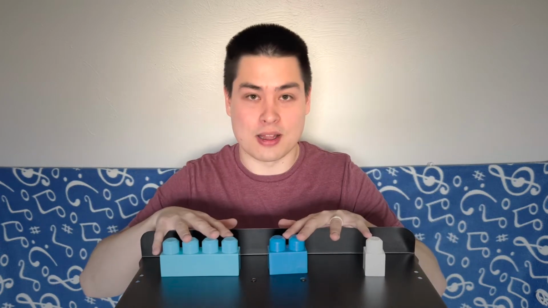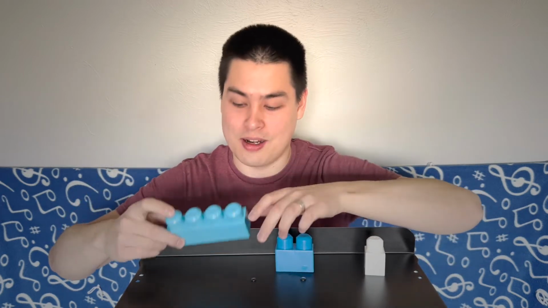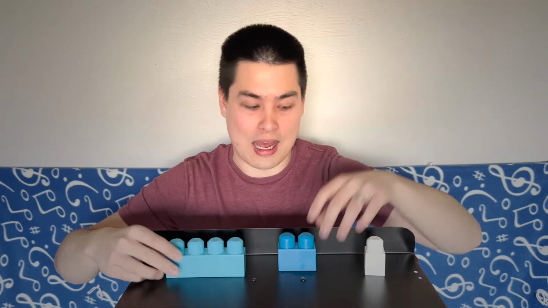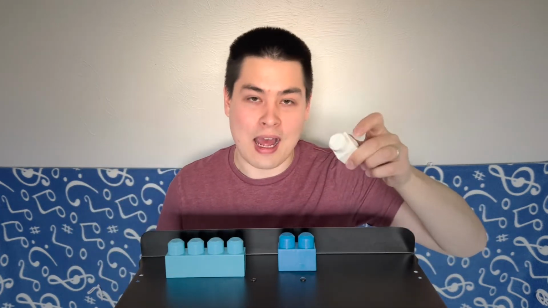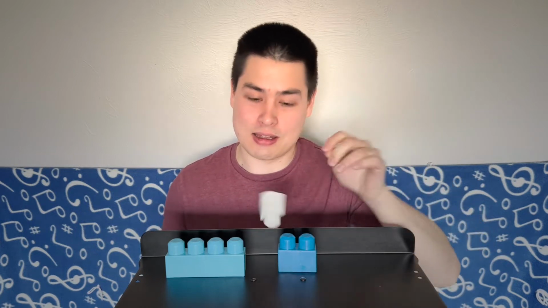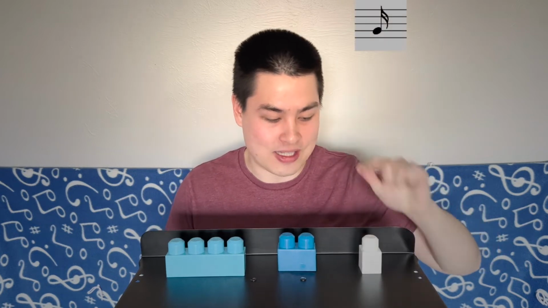So the way this is going to work is we have our different Legos. They don't have to be the big Legos. You can do this with small Legos. The color doesn't matter at all. What does matter is how many dots there are on the top. Each one dot is going to represent a 16th note. So here, this little Lego is our 16th note. So we have one 16th note.